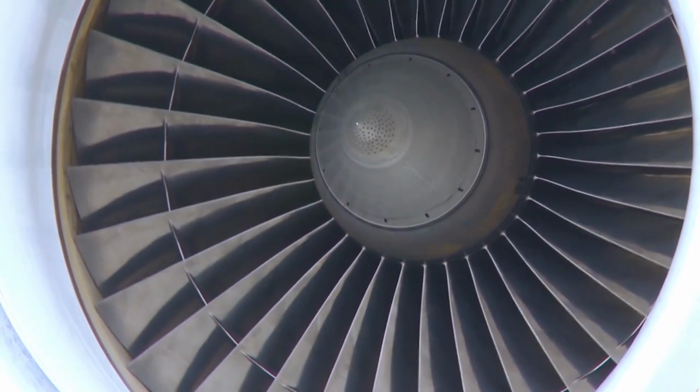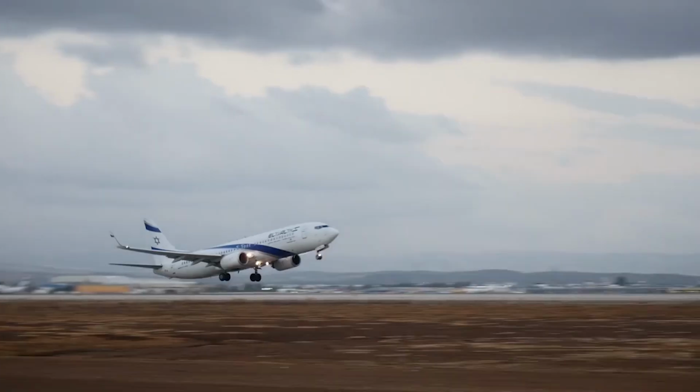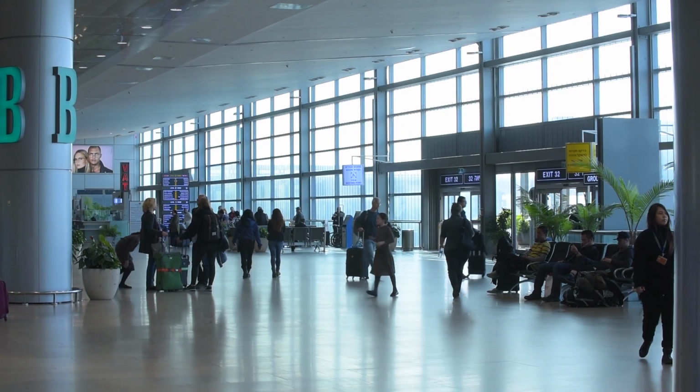Our airplane finally received approval to take off. Excellent! Let's get in line for boarding.